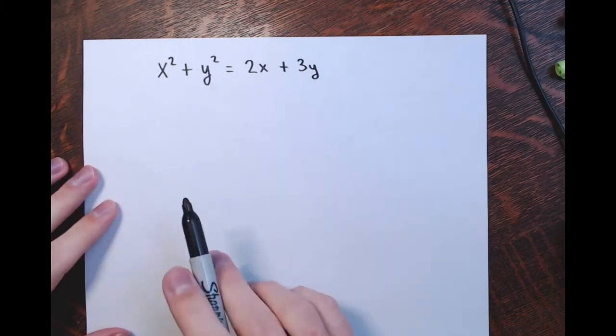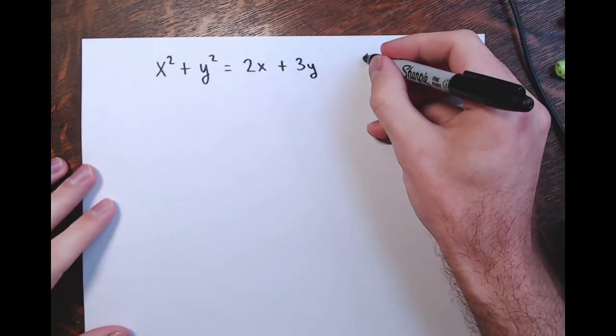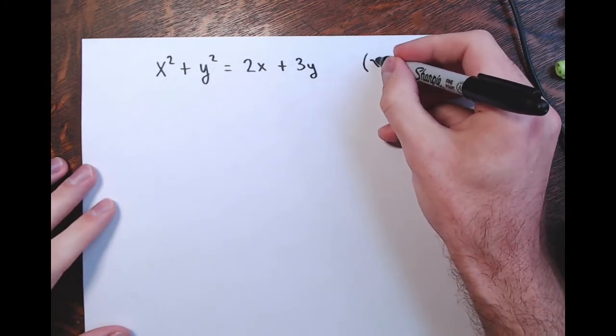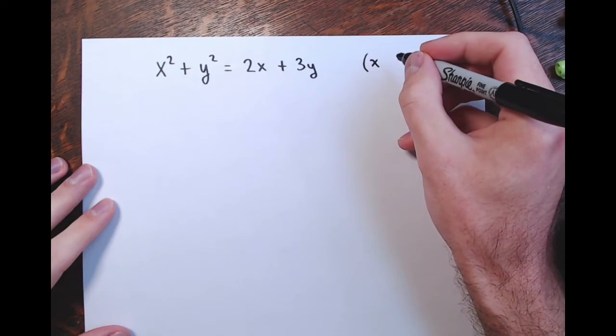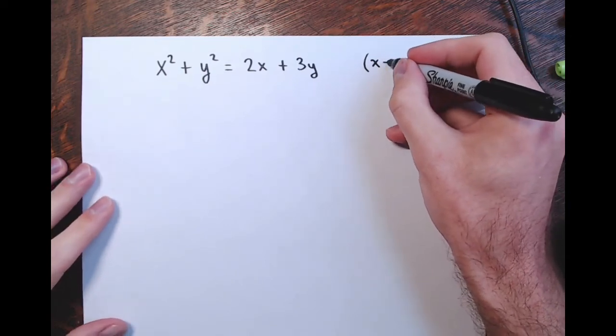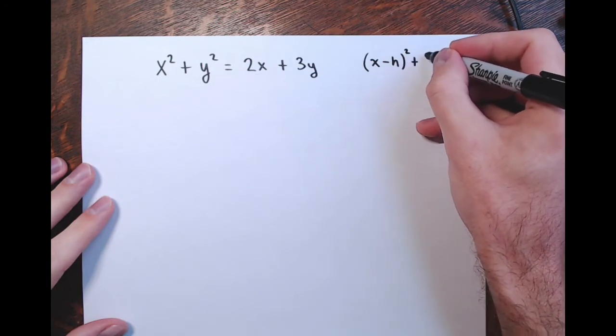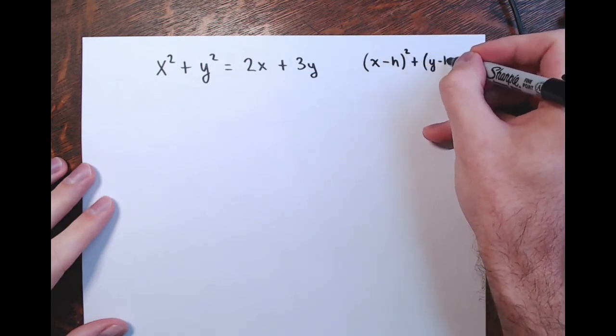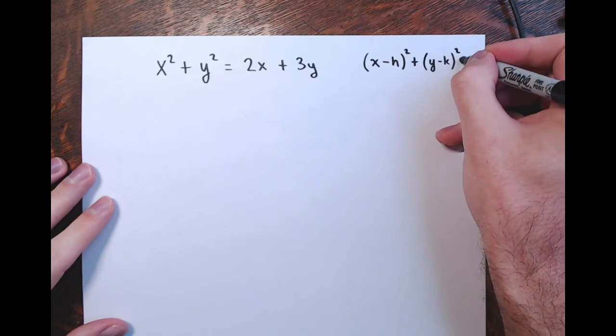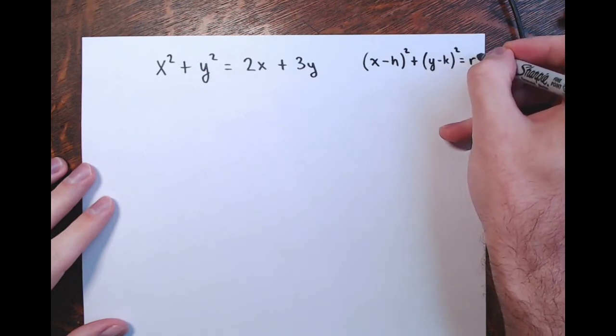Let me show you that this is a circle. Remember the standard form for the equation of a circle? Hopefully you remember back to a pre-calc 1 or some previous algebra course you've taken. Remember, it was the quantity x minus h squared plus the quantity y minus k squared equals r squared.